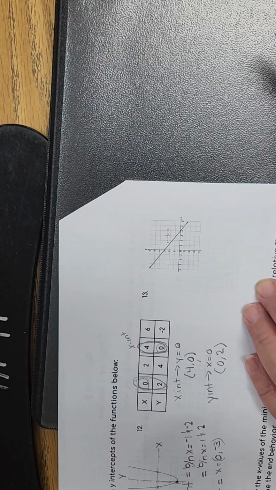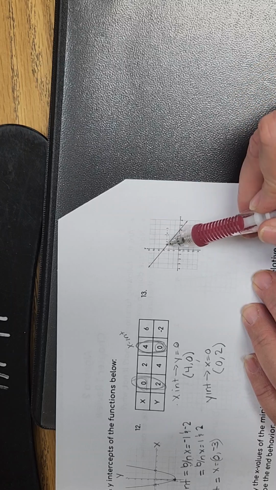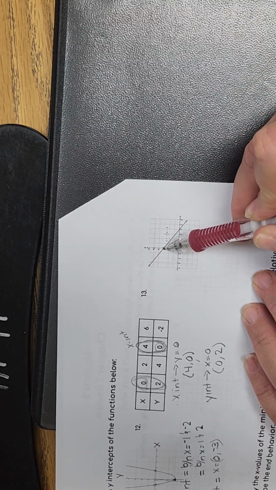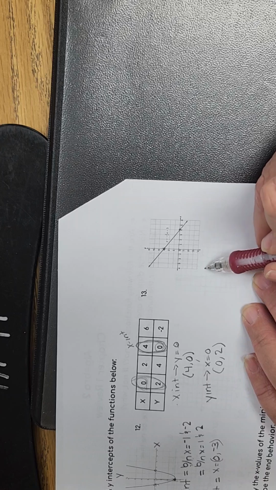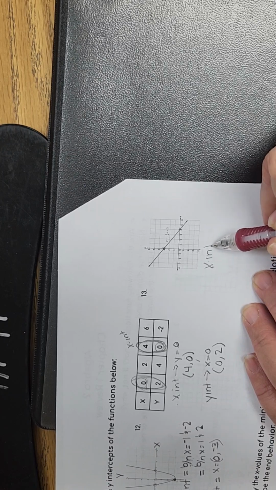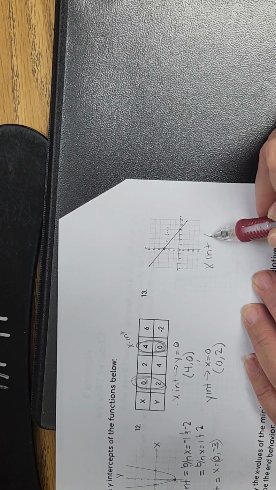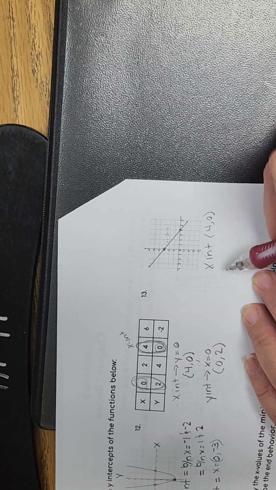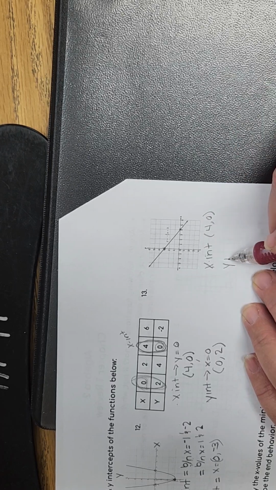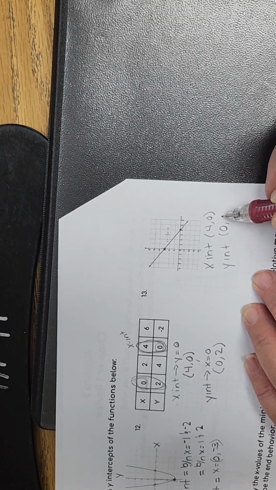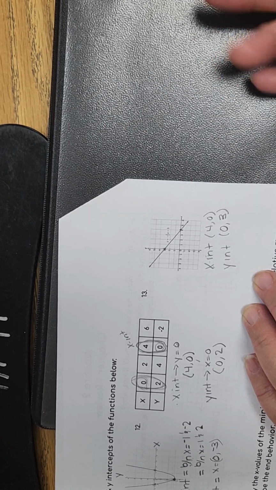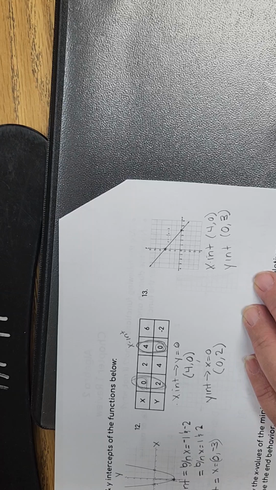Over here, we have a y-intercept right here, and we have a y-intercept right there. And it looks to me like our x-intercept is right at 4. So that's 4, 0, or x equals 4 is fine. And then the y-intercept is going to be at y equals 3. 1, 2, 3. Yep, so that would be 0, 3, or y equals 3 is fine as well. Okay?